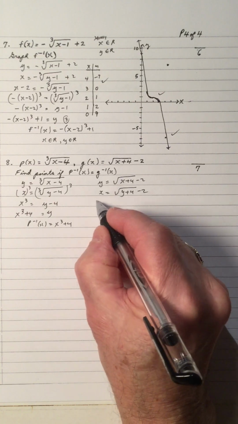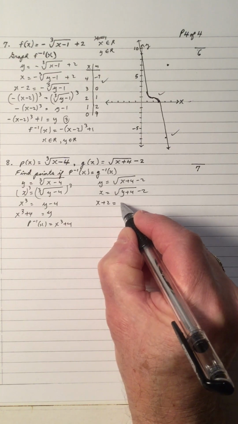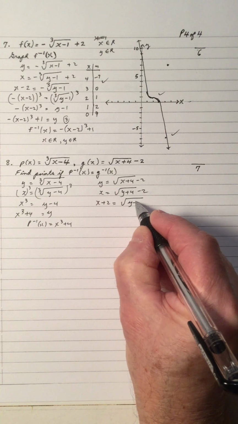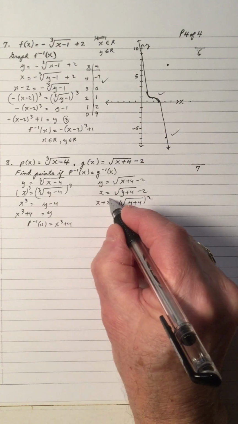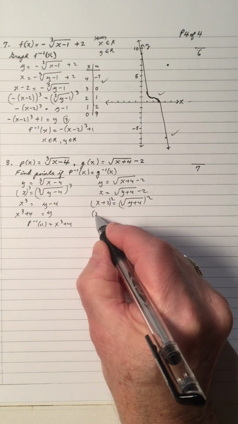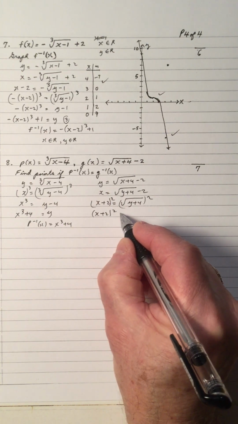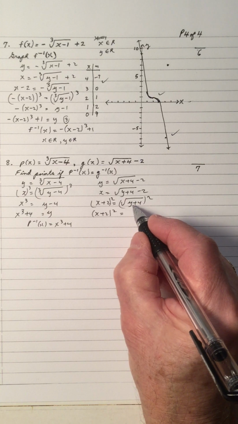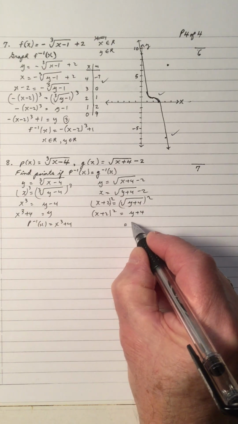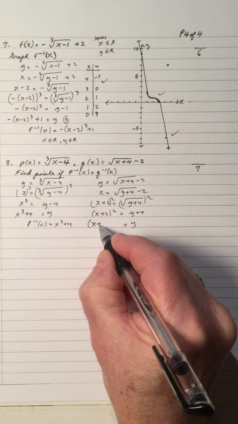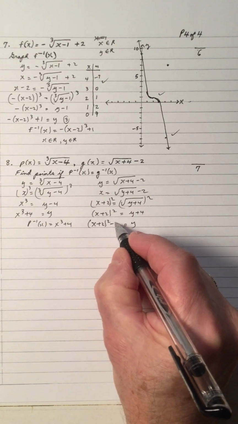Now I've got to solve for y, so it's x plus 2 equals the square root of y plus 4. And I square both sides. So x plus 2 squared. The square root of y plus 4 squared is y plus 4. So y is equal to x plus 2 squared minus 4.